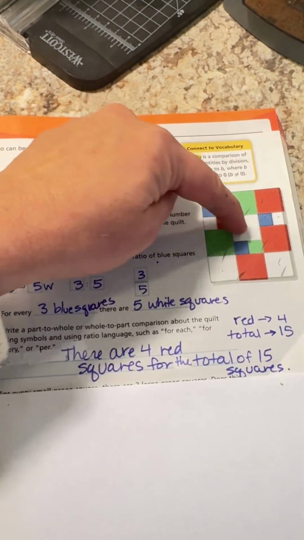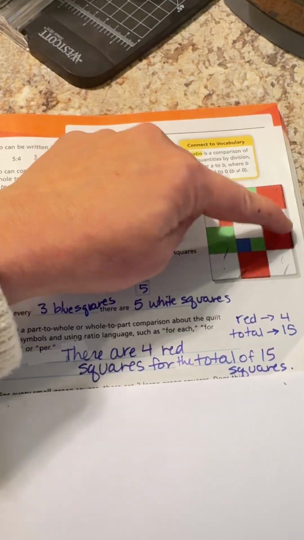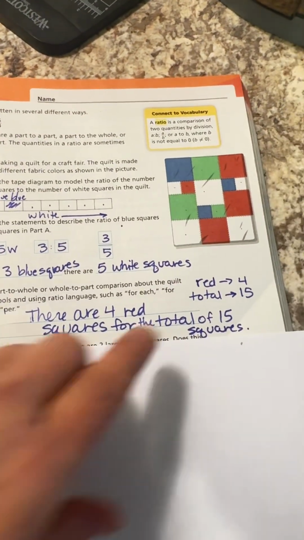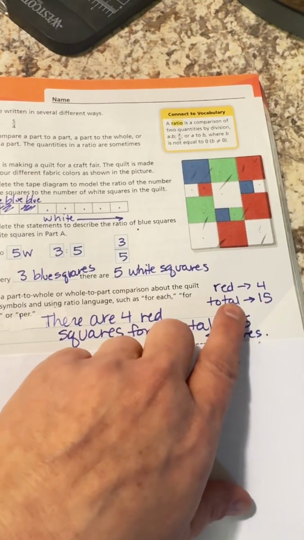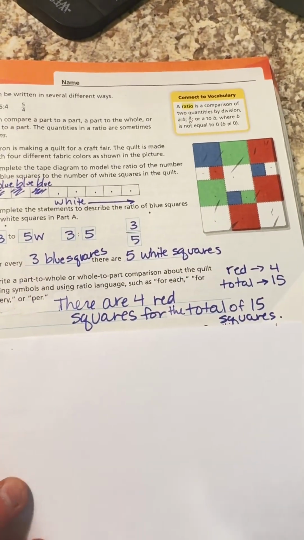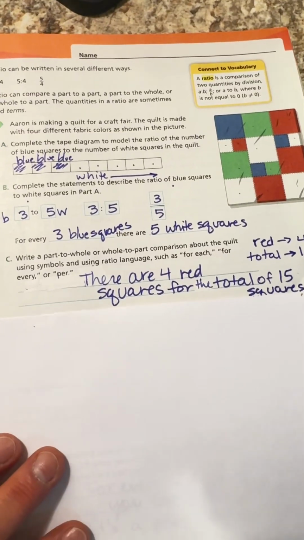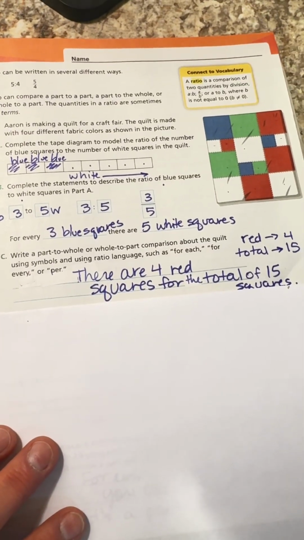1, 2, 3, 4, 5, 6, 7, 8, 9, 10, 11, 12, 13, 14, 15 total squares. So for the red squares, there's 4 of them, and there's a total of 15. So I'm going to compare part to whole. So for every 15 total, there are 4 red squares, or there are 4 red squares for every 15 total.